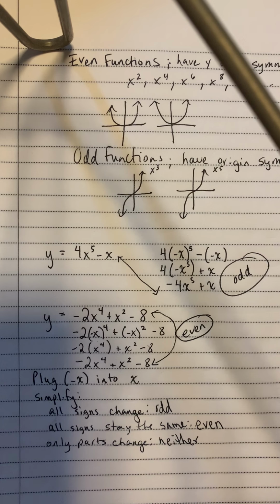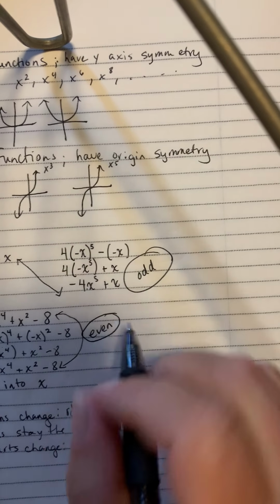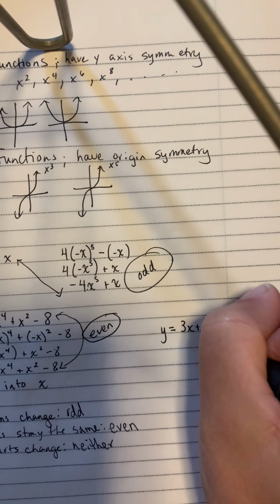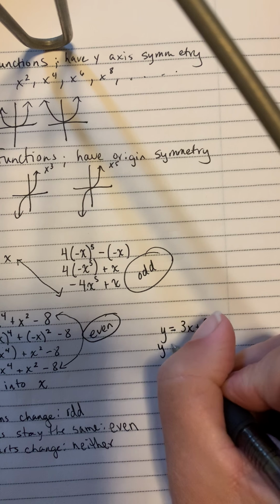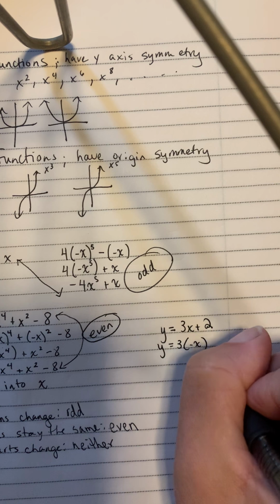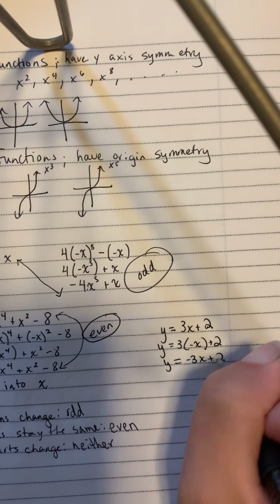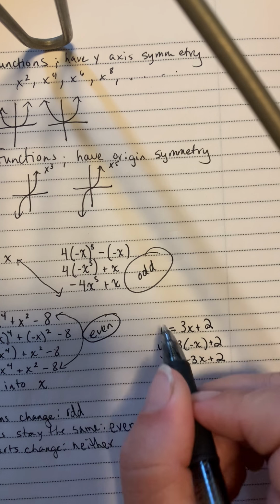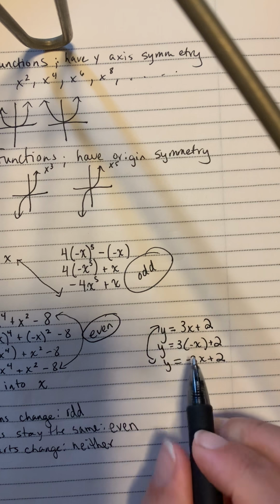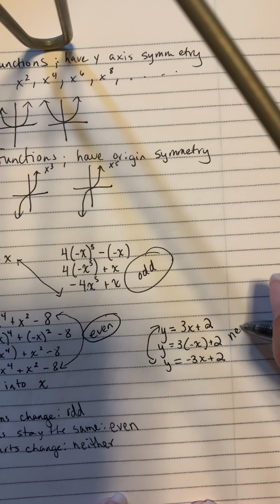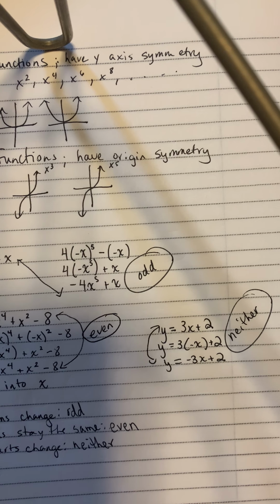So if I do y equals 3x plus 2, if I put negative x in there, you get y equals negative 3x plus 2. Comparing it to the original, the first term changed, but the second term didn't. Therefore, it's neither. All right, so that should take care of the rest of 3.5.